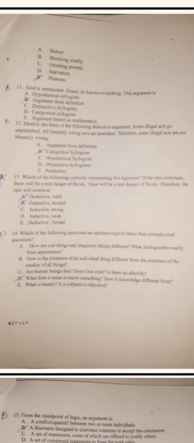An argument based on mathematics is an argument in which the conclusion depends on some purely arithmetic or geometric computation or measurements. So the correct answer is B, that is argument from definition.